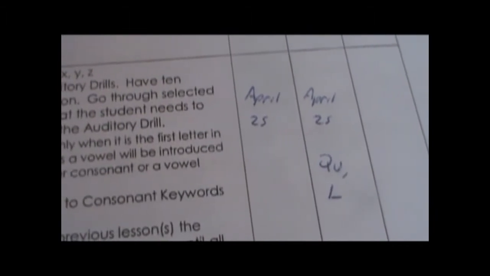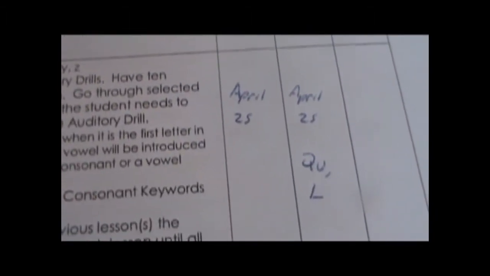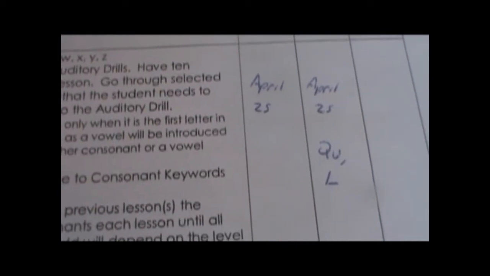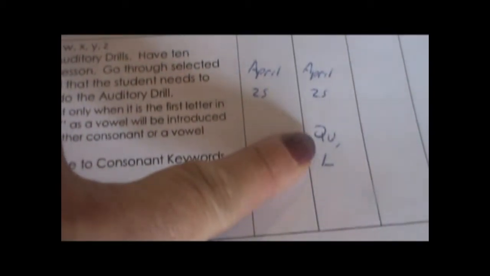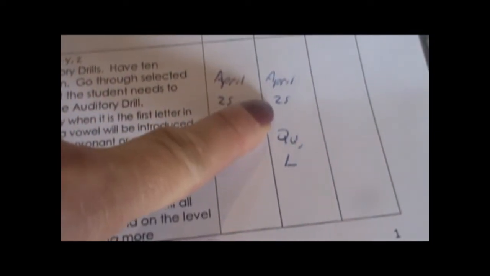When I introduce it in that first lesson, I will record it. So it was introduced on April 25th. What I discovered, and this core survey revealed a lot of this to me, is that the student was not knowing that QU is Qu and L is O. Other than that, they were already getting fluency for the other ones. Once I feel like they've mastered all of their sounds, I will write the date that that happened over here.